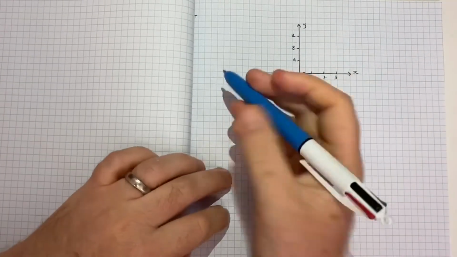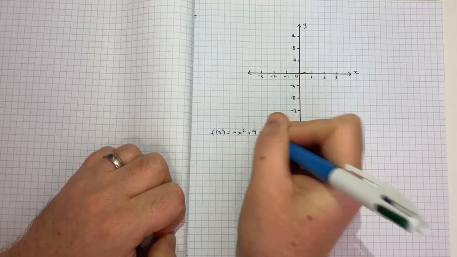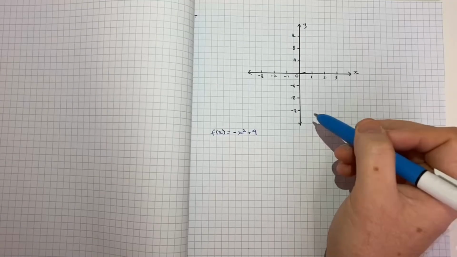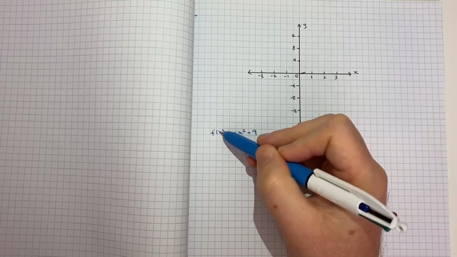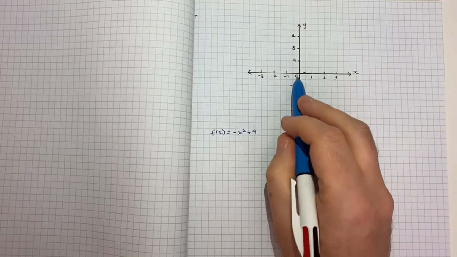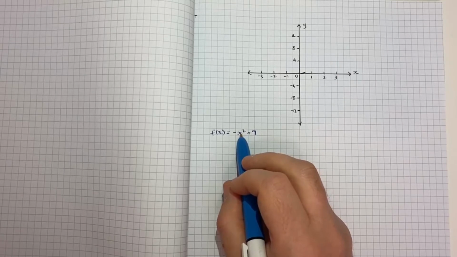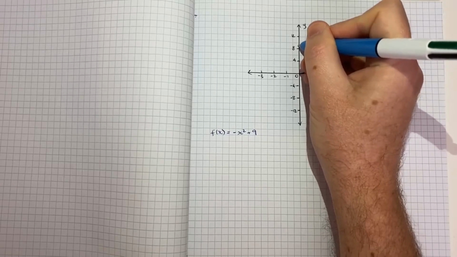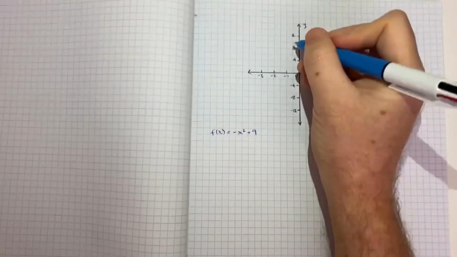Alright, so our first function is f(x) is equal to negative x squared plus 9. To plot this, the process is fairly simple. It's quite straightforward. You pick values for x, insert them into the function, work out f(x), and plot that on y. So a good place to start is often x is equal to 0. For us, that would be 0 squared is 0, minus 0 is still 0, so we get 9. And because we're told to label all our intercepts, and this is the intercept on the y-axis, I'll label that 9.